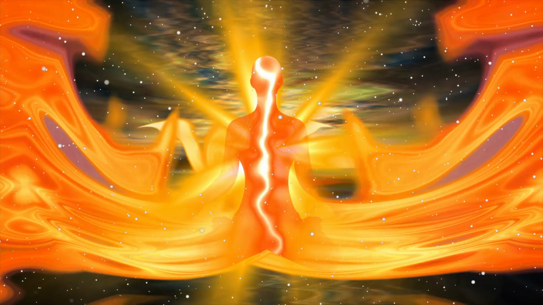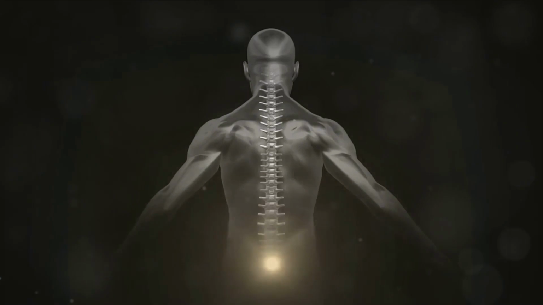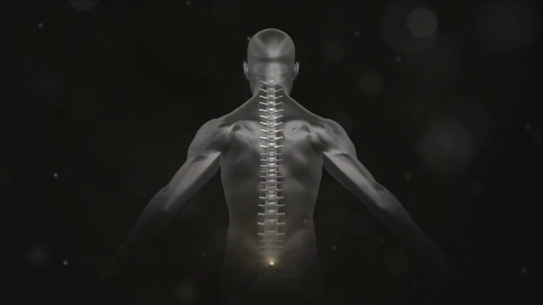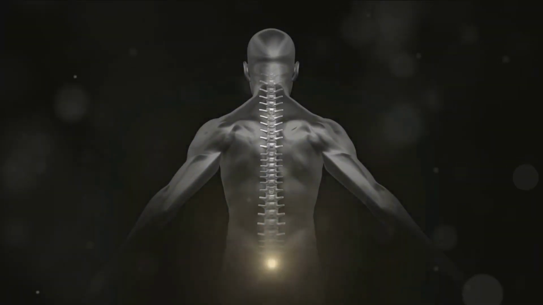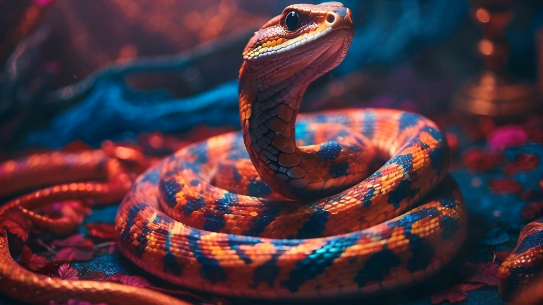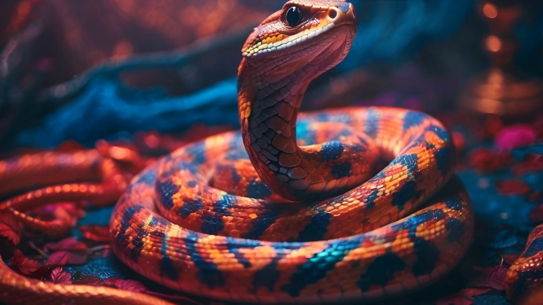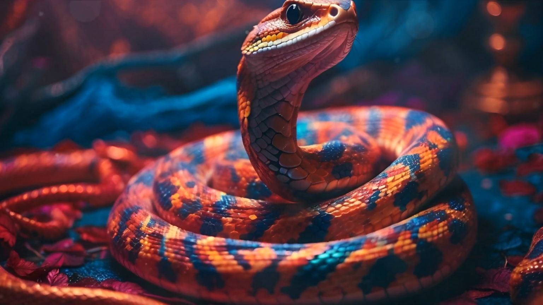Visualization. Visualize a vibrant red energy center at the base of your spine, representing the root chakra. Imagine a coiled serpent, symbolizing the Kundalini energy, lying dormant at the base of your spine. With each breath, visualize the serpent awakening from its slumber and beginning to stir, slowly uncoiling and rising upward through the center of your body.